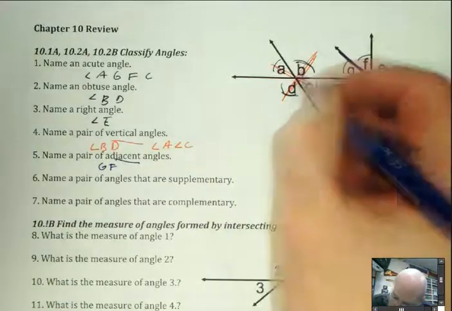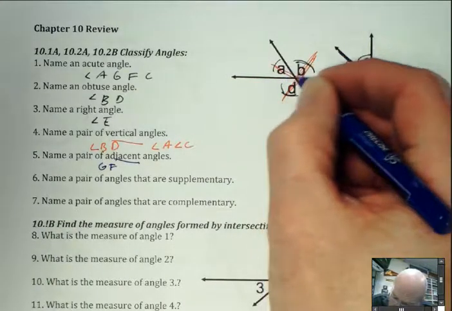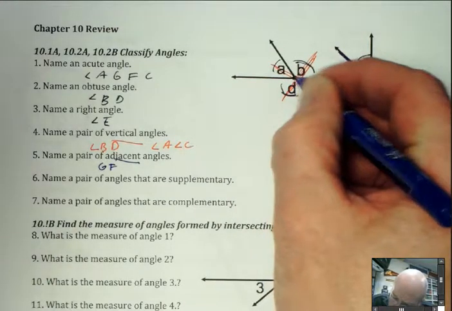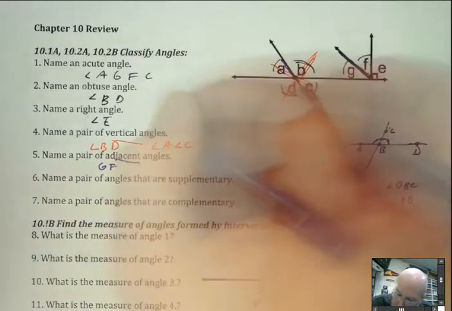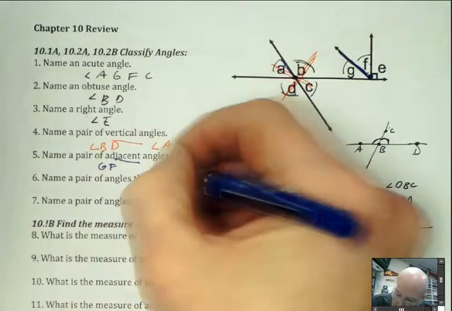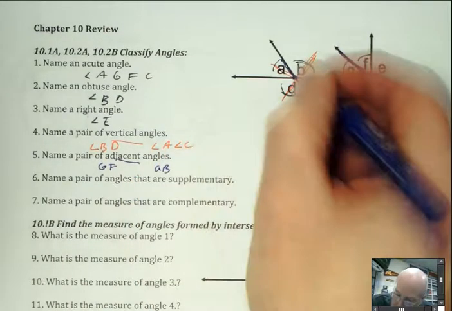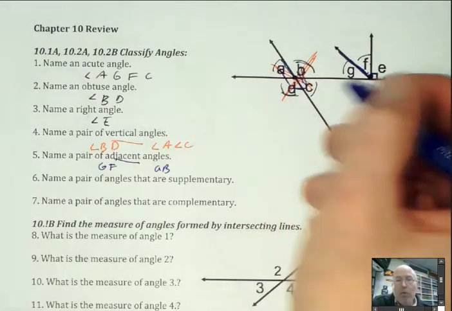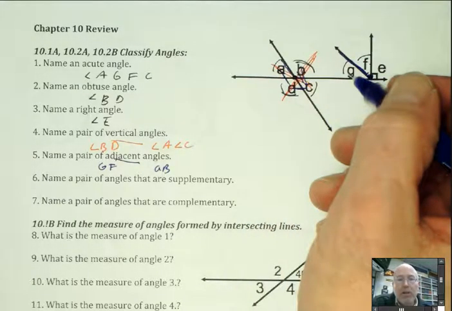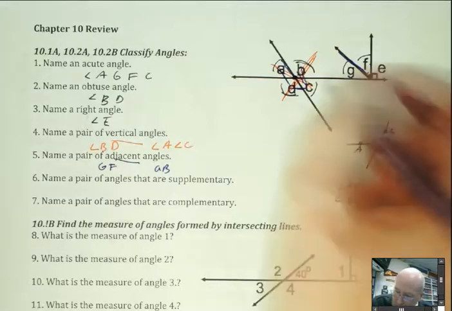Okay, but these angles up here, they share a vertex here. A and B are adjacent angles, and B and C, and D and A, all of those are adjacent angles. They're all next to each other. They're all neighbors, adjacent angles.